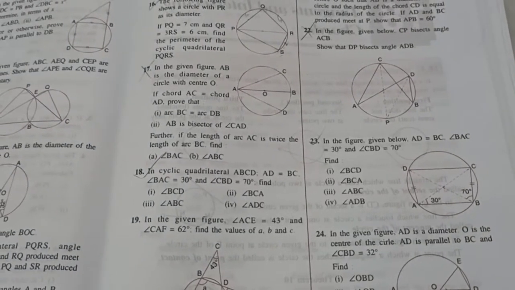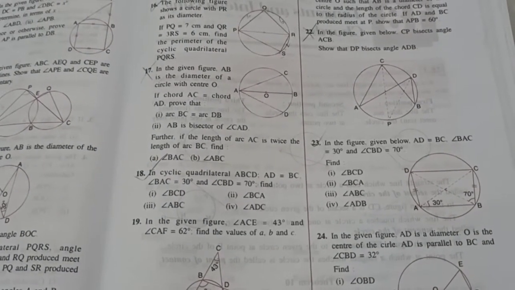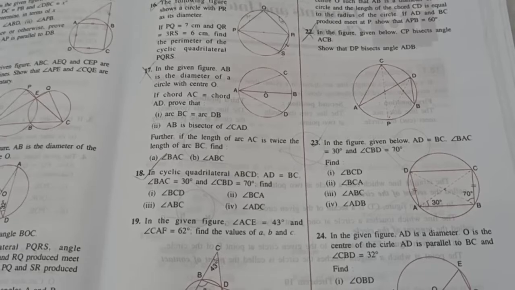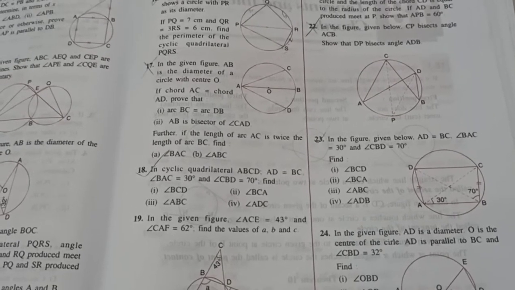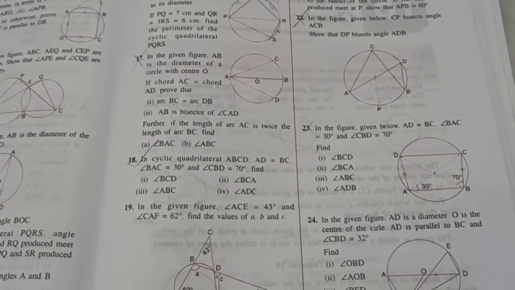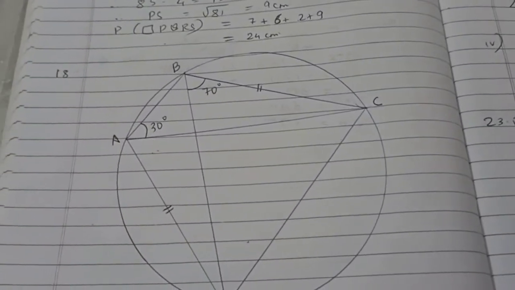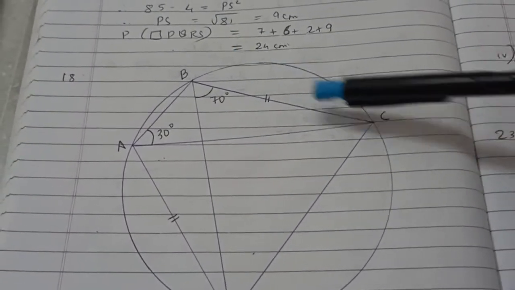Let's see if you can draw the diagram on your own first. Go on, try on your own. You should be able to draw the diagram. If you can't, then in exam, how will you solve? Does your diagram look like this? 2 chords are equal.